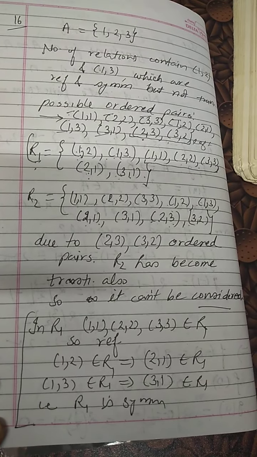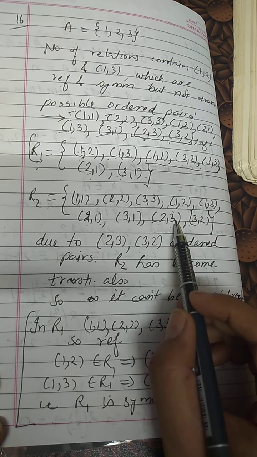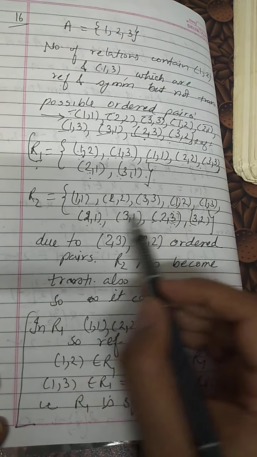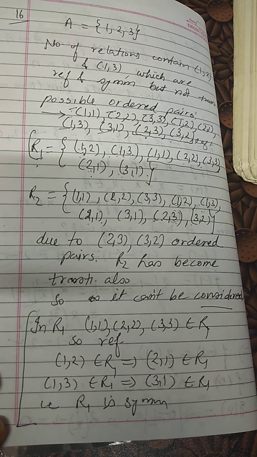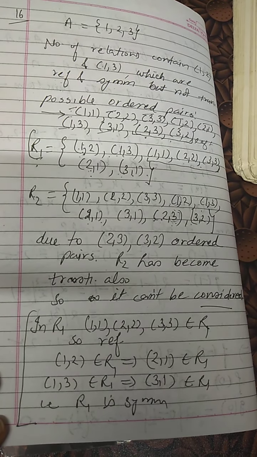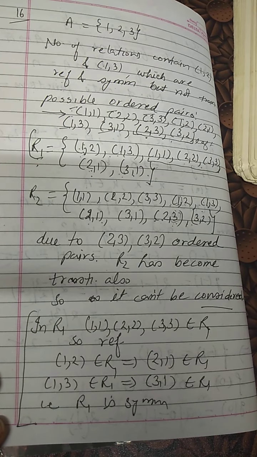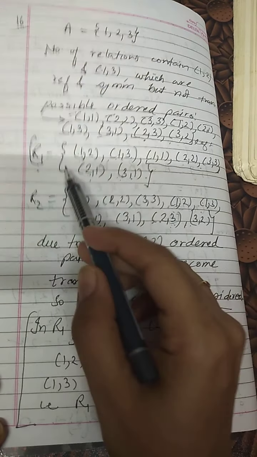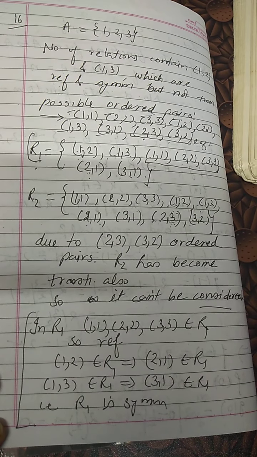But in R2 what is happening? In R2, when I say 1 2 comma 2 3, these two ordered pairs belong to R, then the relation between 1 and 3, that is also present. 1 3 element is also present in R2, so the relation R2 is reflexive, symmetric as well as transitive, which is not possible. We are not supposed to consider that relation. So we will say there is only one relation which will be reflexive and symmetric but not transitive, so option A will become the answer.